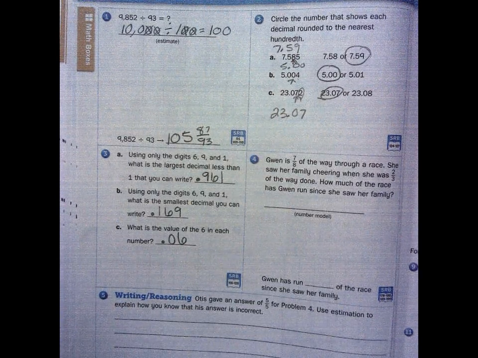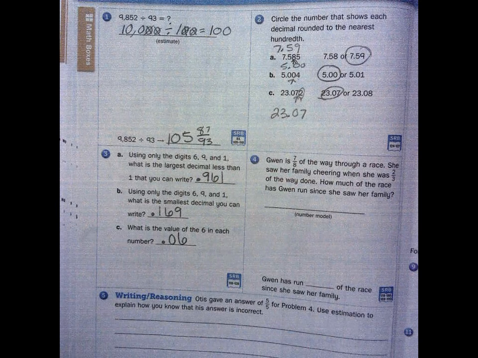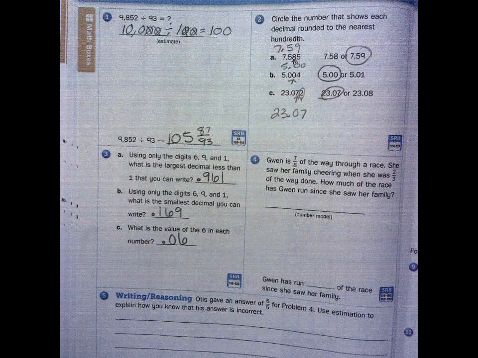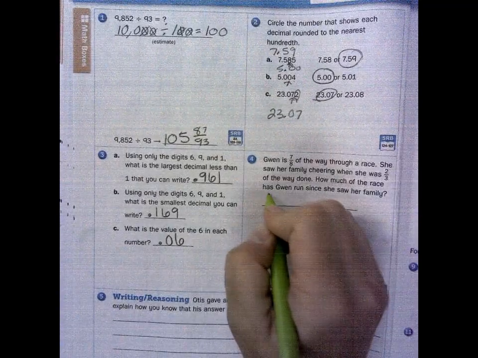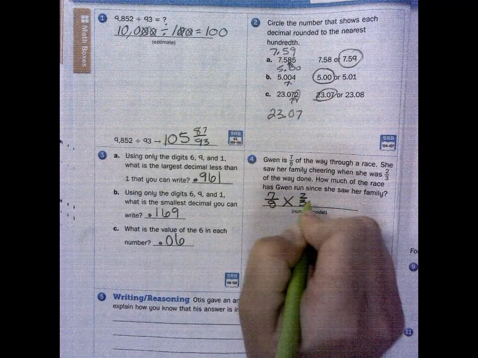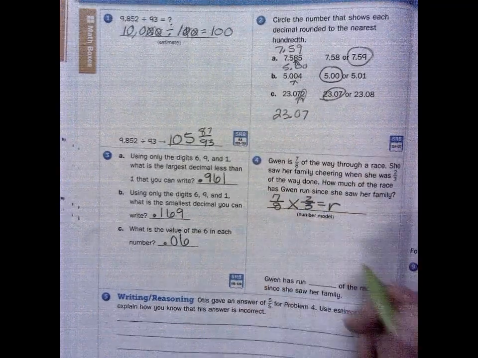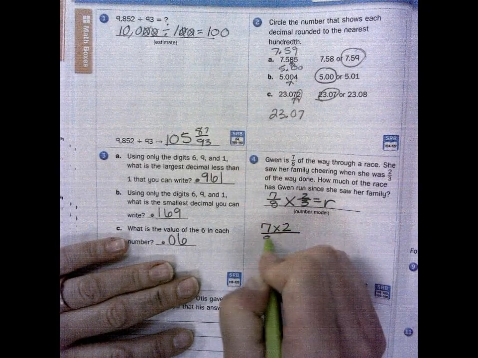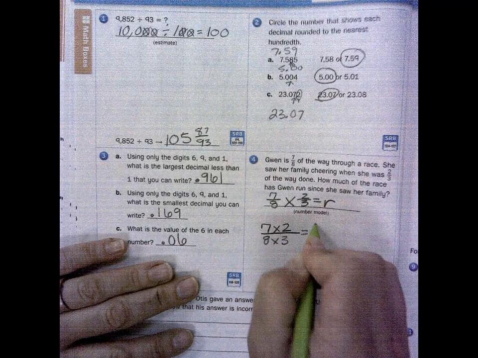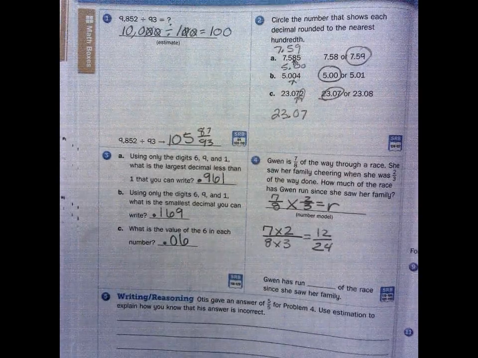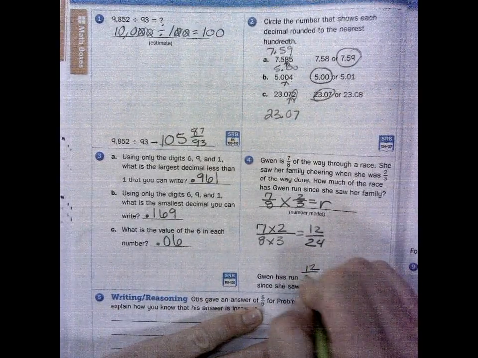Gwen is 7/8 of the way through her race. She saw her parents cheering when she was 2/3 of the way done. How much of the race has Gwen run since she saw her family? Oh, I love it. Fractions of means to multiply. And then I'm just going to put R for race. And then here we just multiply, right? Denominator times denominator, numerator times numerator. So she was 24/12 of the way through her race. Bonus points if you're able to simplify that.